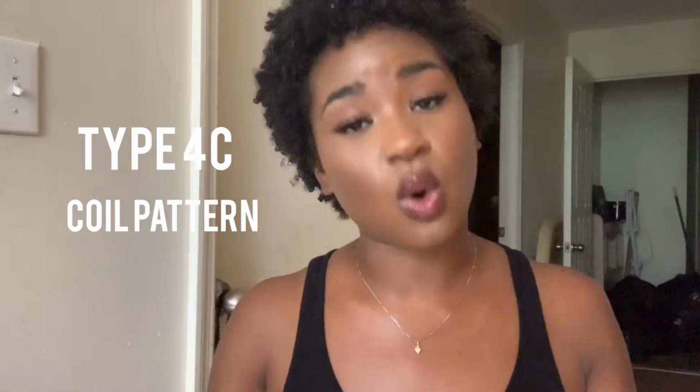And then type 4C hair is more of a coil. It's the smallest curl pattern in the entire world. It's absolutely beautiful. And that is more like, I imagine, like a slinky or a spring, that it doesn't really have many gaps in between. It's just, you know, a very tight ringlet.